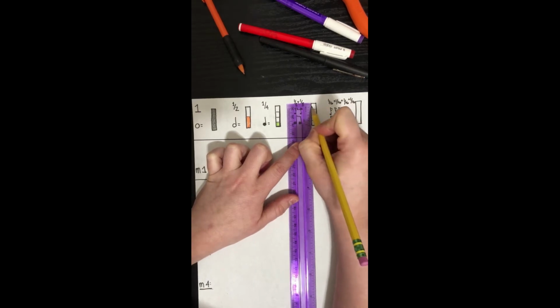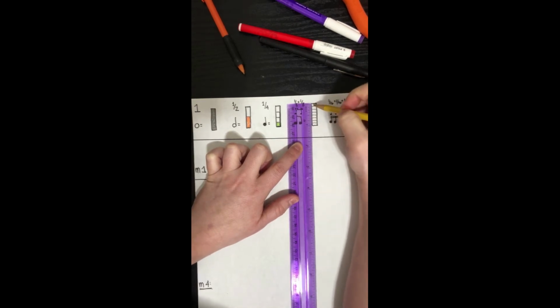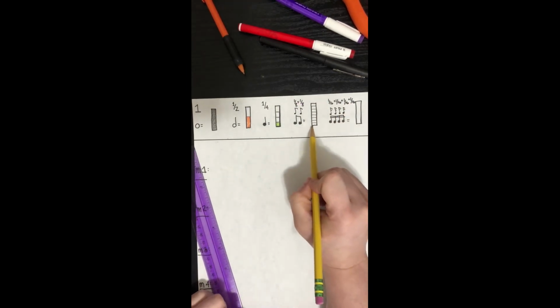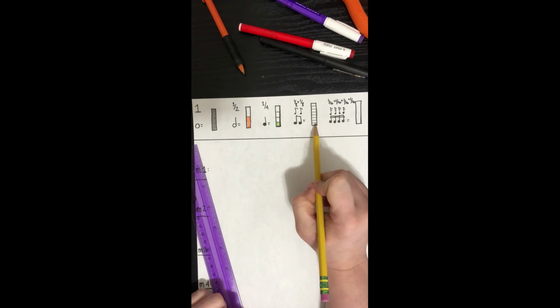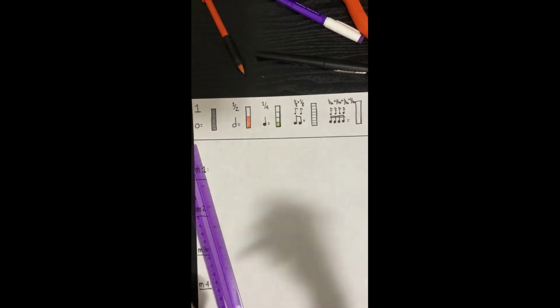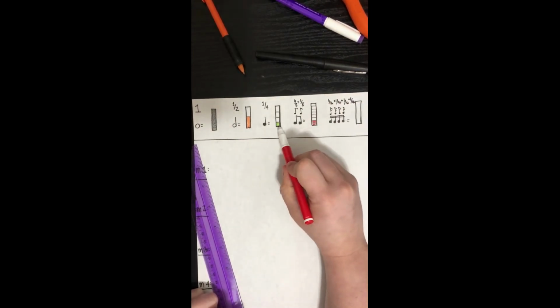And then now I'm going to divide those in half to get my 8. 1, 2, 3, 4, 5, 6, 7, 8. Yep. And if I only had 1/8 note, then I would only color in 1. But I've got 2. So I'm going to color in 2 because 2 is equal to 1.